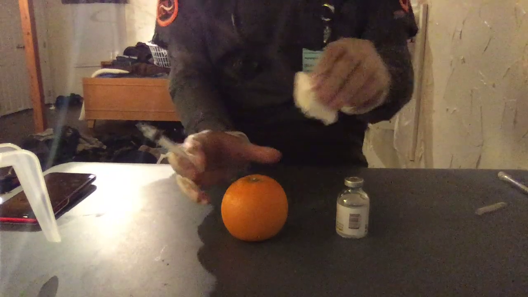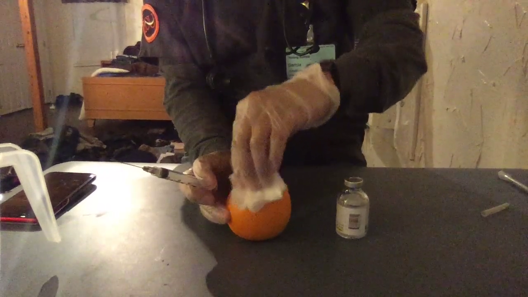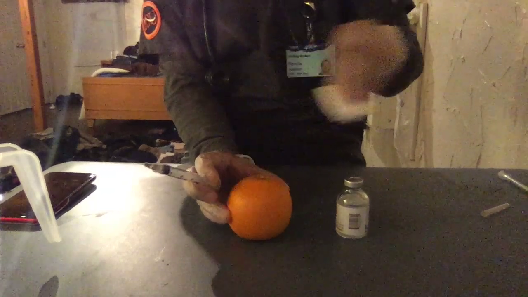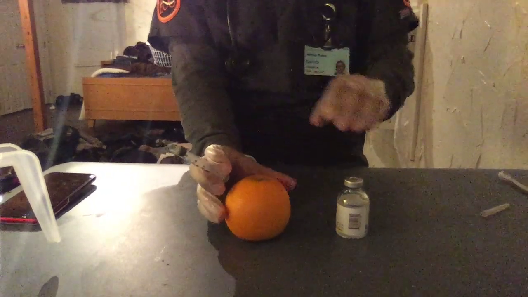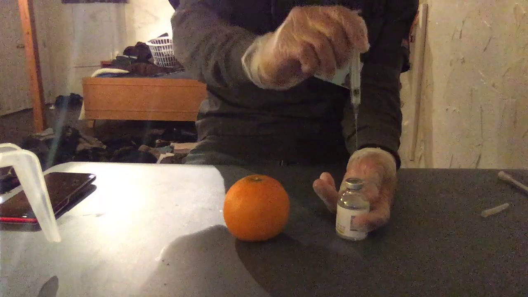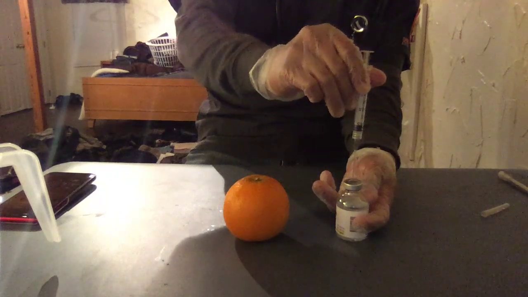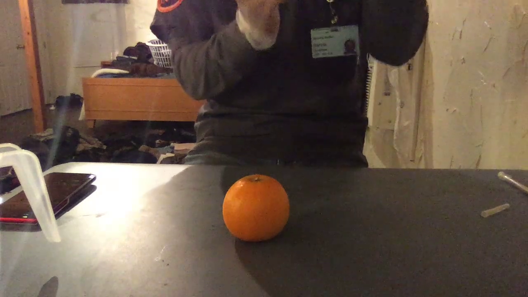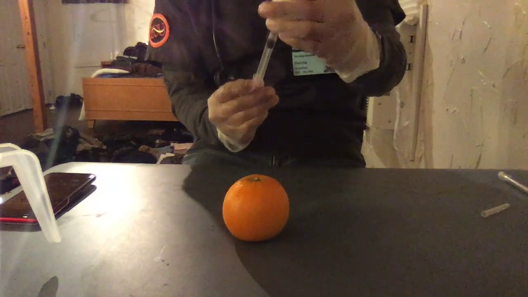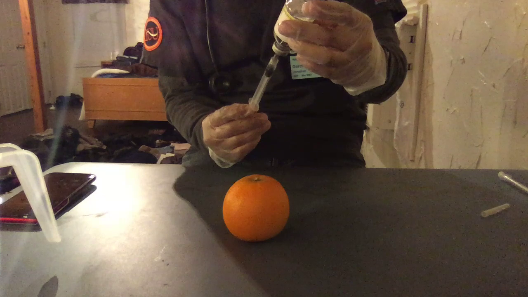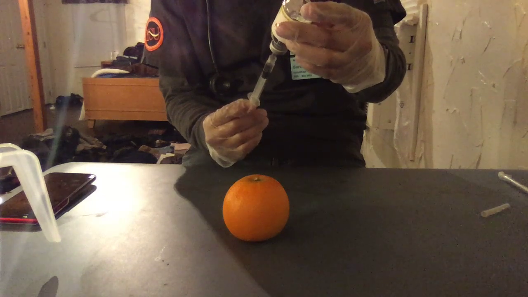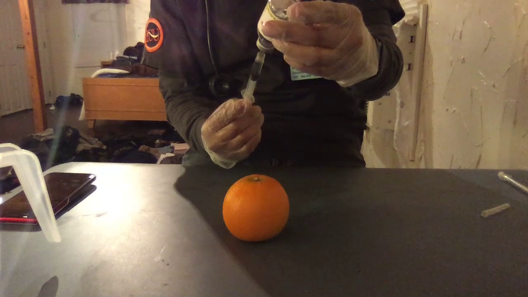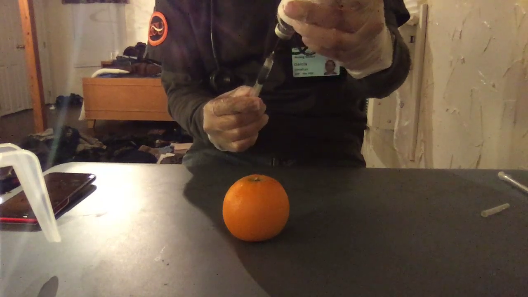I will clean her for 3 to 5 seconds, about 2 inches, just to get rid of all the germs that are right there. And I will put my needle in my vial, and then I will turn it, and then making sure that I have no air bubbles, I will draw up 1.5 milliliters of saline. Okay.